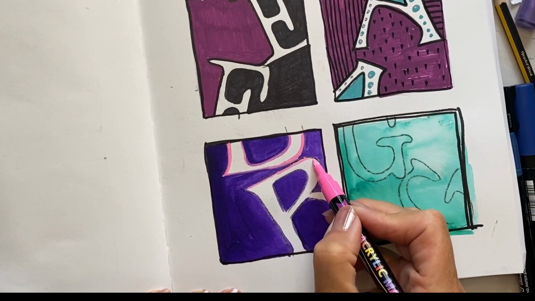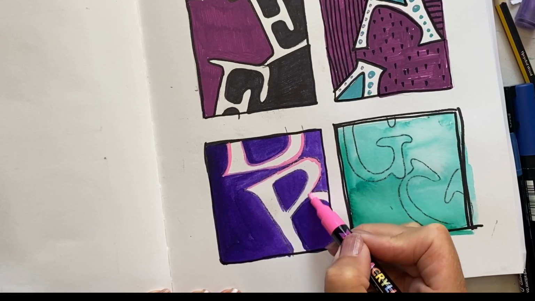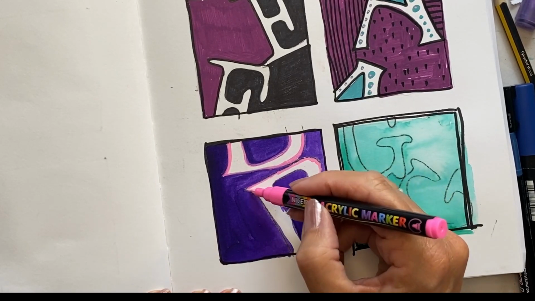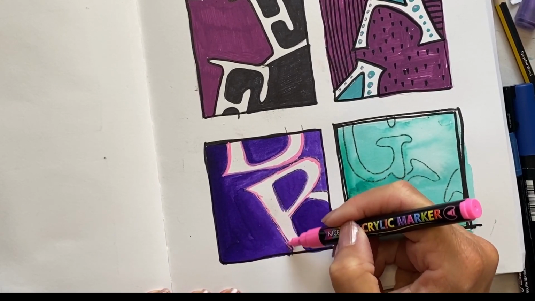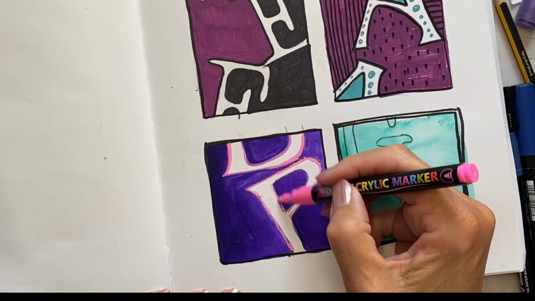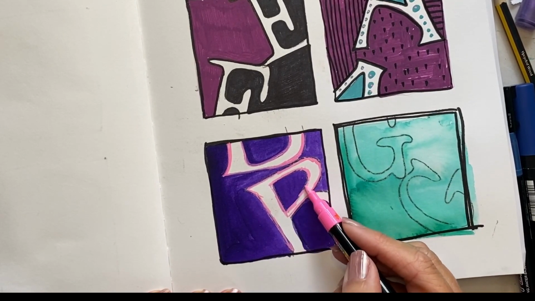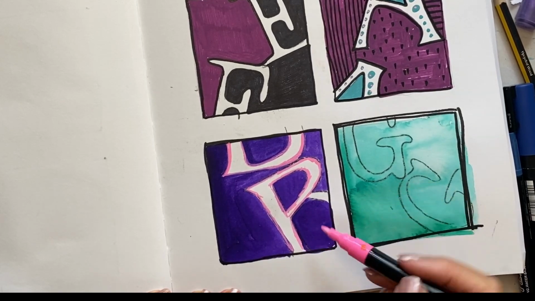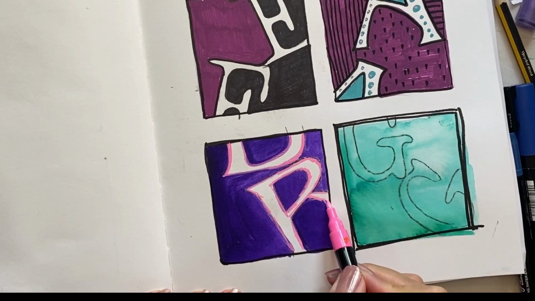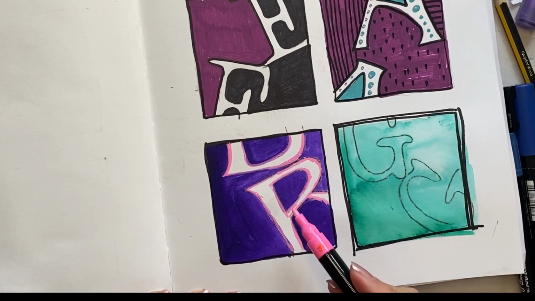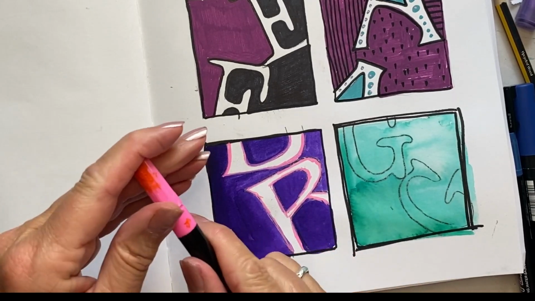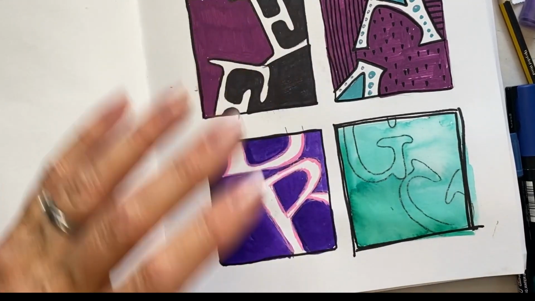So I just want to add this little pinkish edge to the letter, like this. Again, so I just have a bit of a hint. We'll leave that to dry. It only takes a minute or so, but you do need to do that.